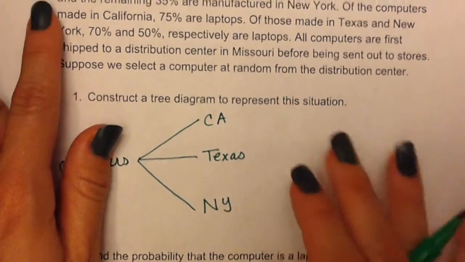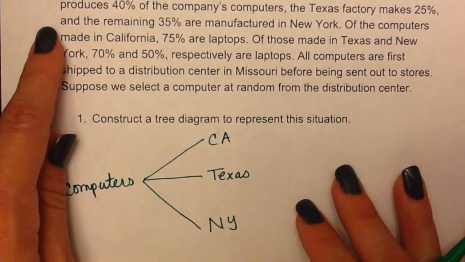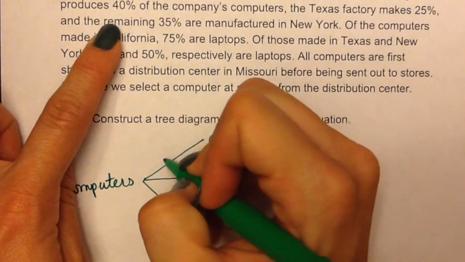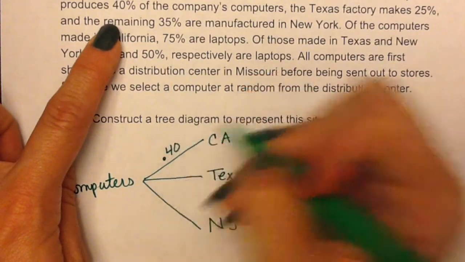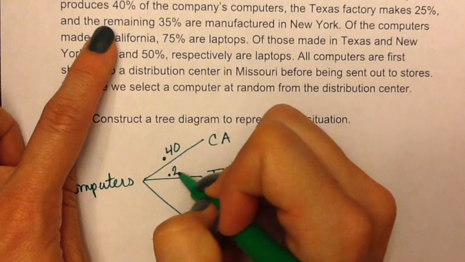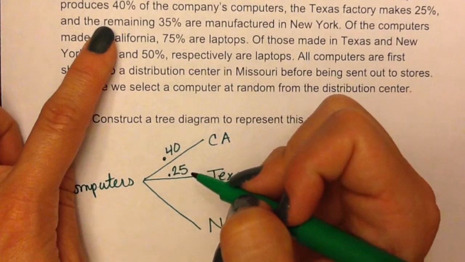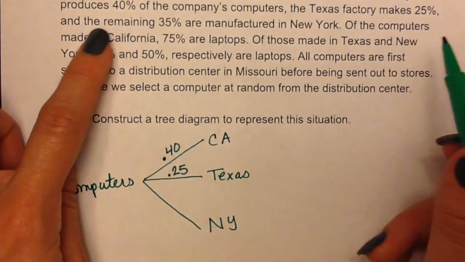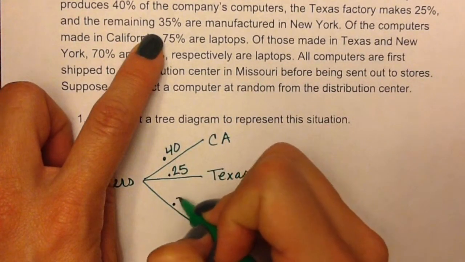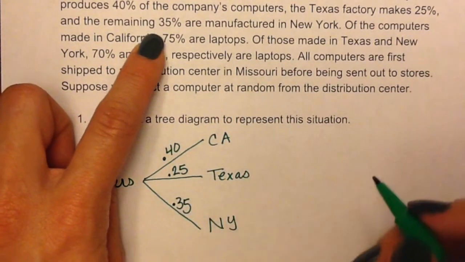Now if I look back up at the information, it says that the California factory produces 40%, so I'm going to put 0.40 here. The Texas factory makes 25%, so 0.25 goes there. And then it says the remaining 35% are manufactured in New York, so 0.35 goes there.